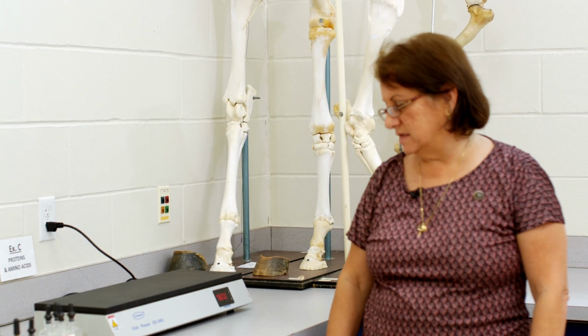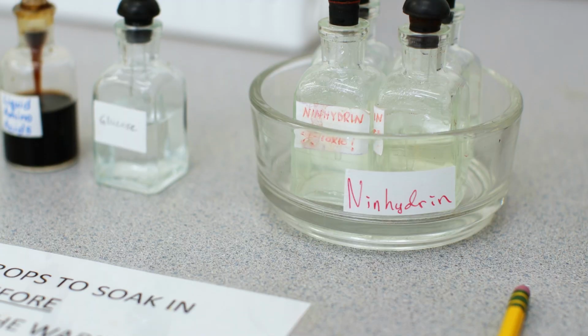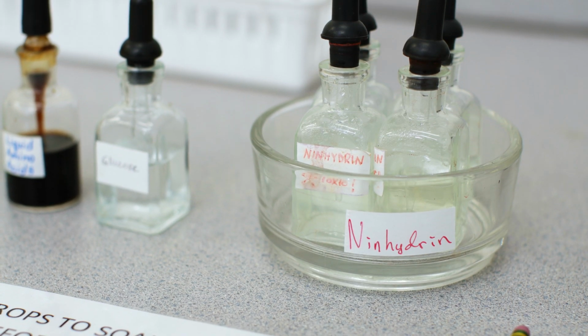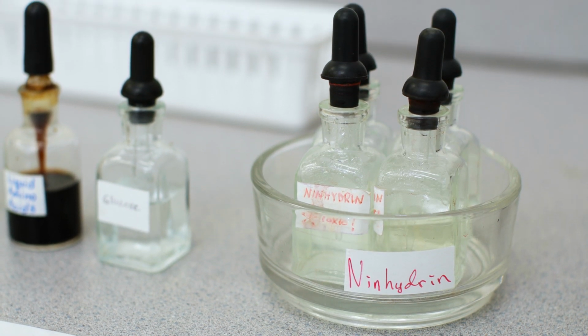Okay, so exercise C, we're going to look at the presence of proteins and amino acids. This first exercise, C1, is specifically on amino acids, and it's a ninhydrin test. That's the name of the reagent that's used. It is toxic, so if you were in lab using this, you'd have to use gloves, so as not to get it on your hands.